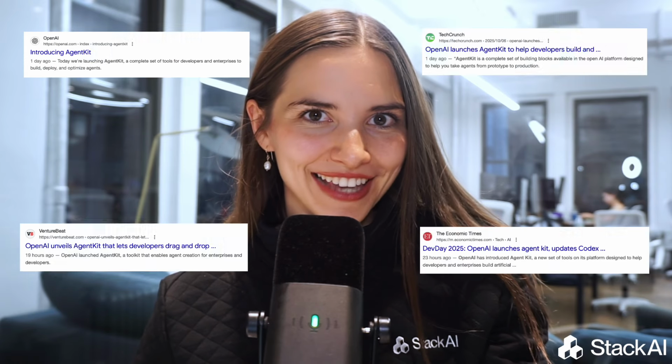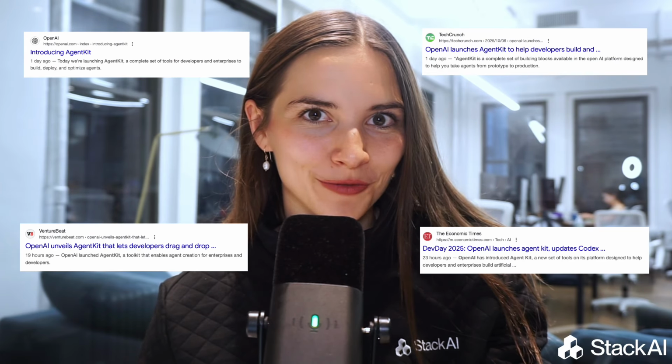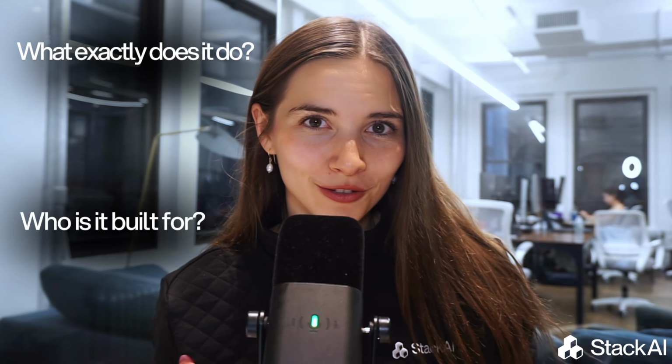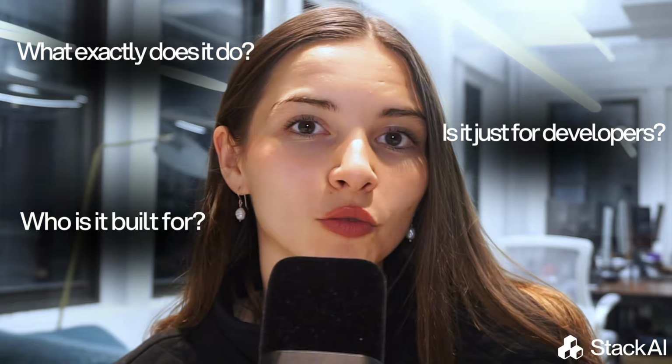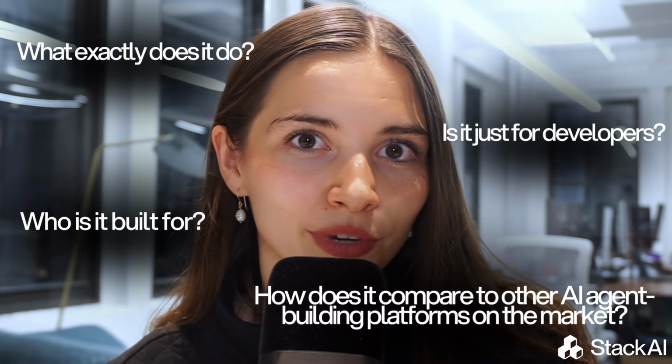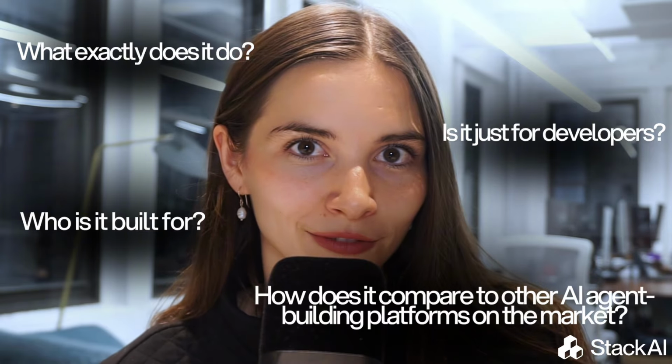OpenAI just released AgentKit, their newest product, which is a drag-and-drop AI agent builder. And I know you probably have a lot of questions. Like, what exactly does it do? Who is it built for? Can anyone use it, or is it just for developers who know how to code? And where does it even stand in the market compared to other AI agent building platforms?